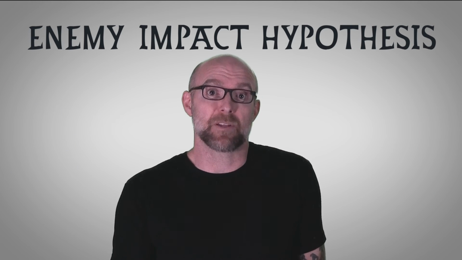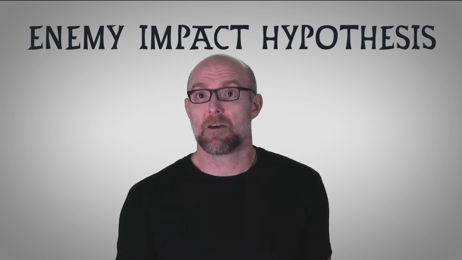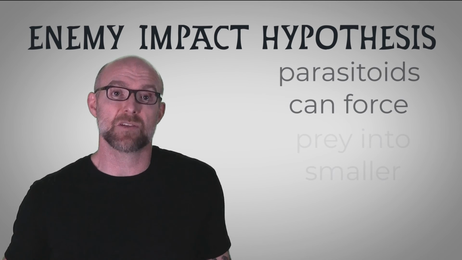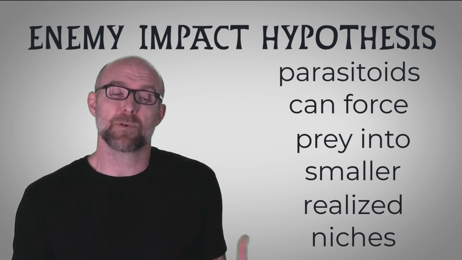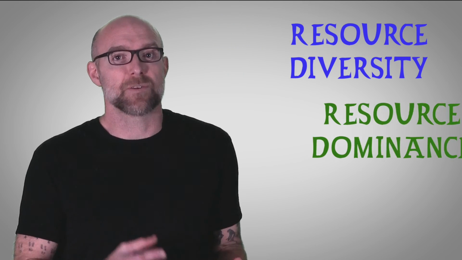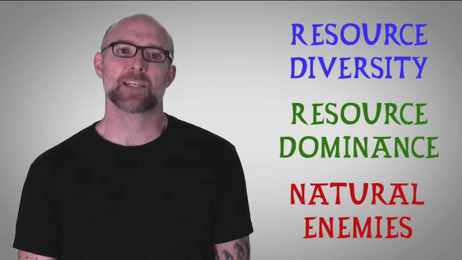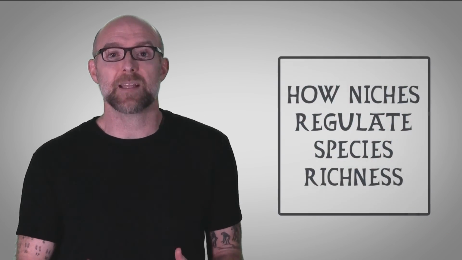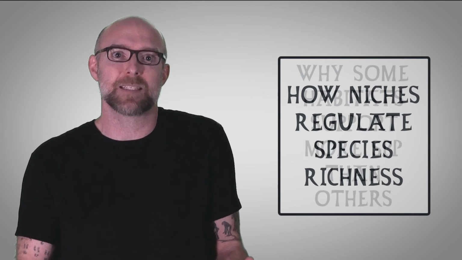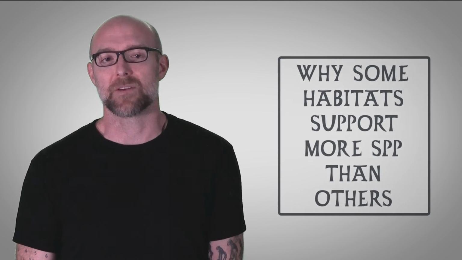By limiting the population sizes of dominant species, parasitoids can effectively force them into smaller, realized niches, creating space for more species to persist in the community. Each of these hypotheses highlights a different force shaping communities: resource diversity, resource dominance, and the influence of natural enemies. Together, they explain how niches regulate species richness and why some habitats support more species than others.